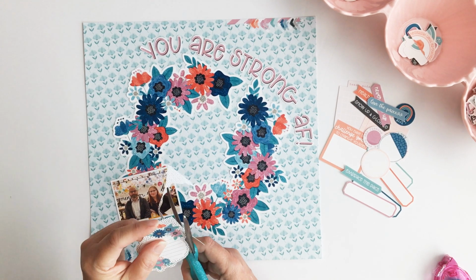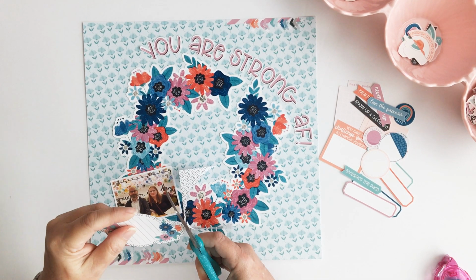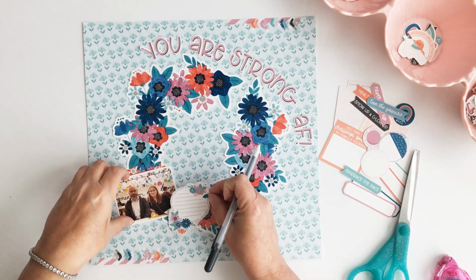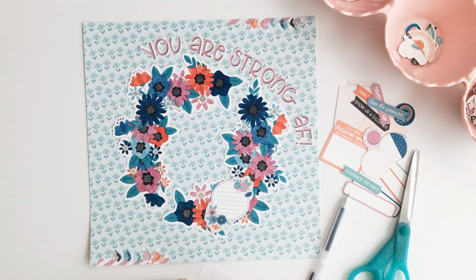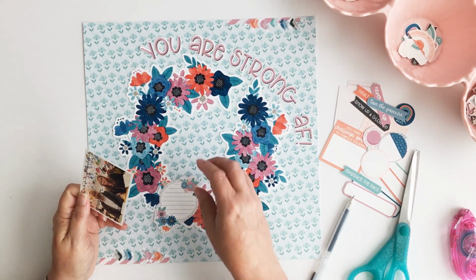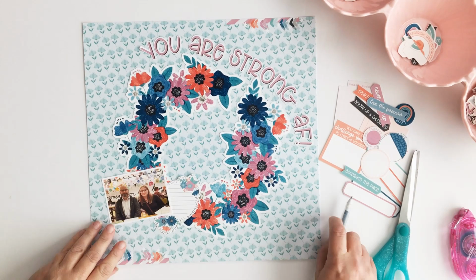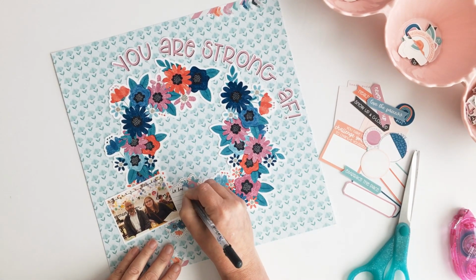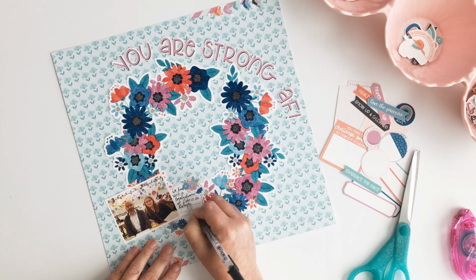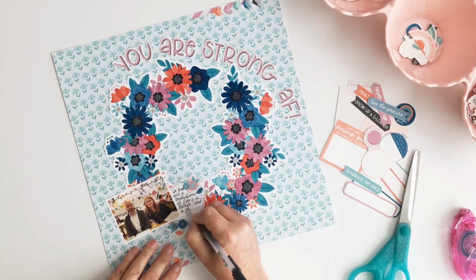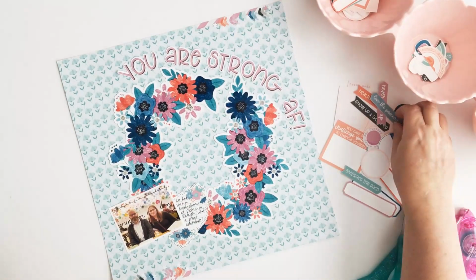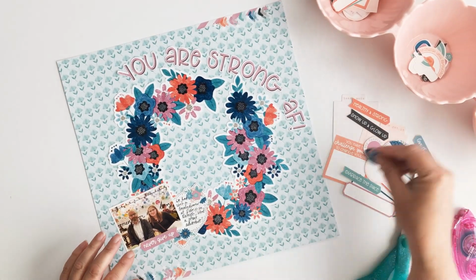And notice how beautifully that wreath stands out against the solid, the kind of light blue tone-on-tone background pattern paper. They just work beautifully together. I went ahead and printed out and cut the title for the You Are Strong AF with an exclamation point. I also printed out the photo here. It's about 3 by 4 inches. And I printed and cut one of the journal cards from this collection to use as a journal spot. And I'm just going to tuck it behind the photo.